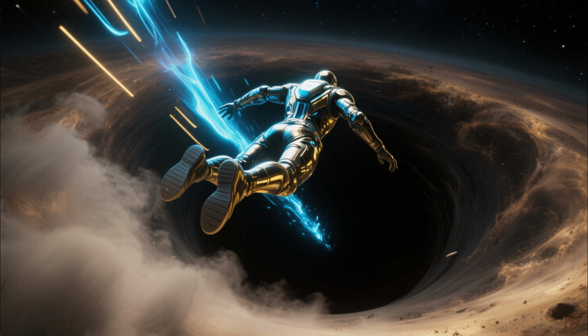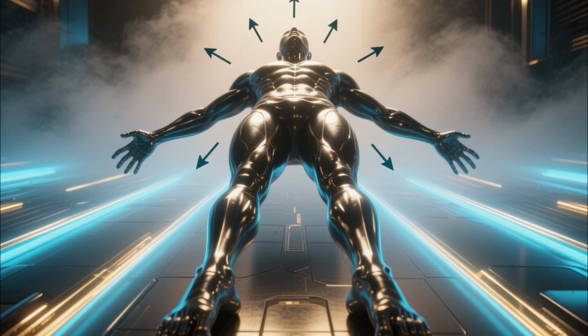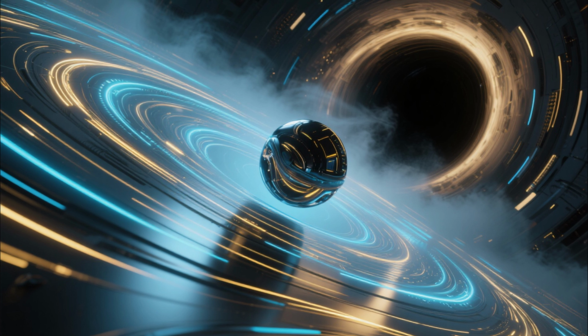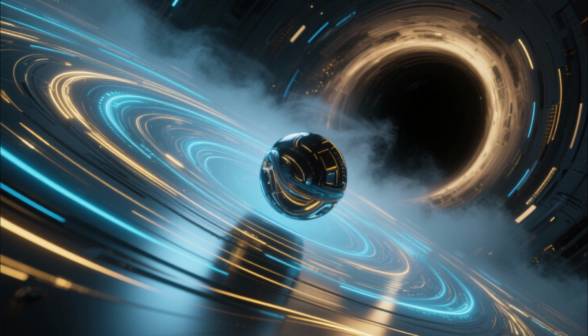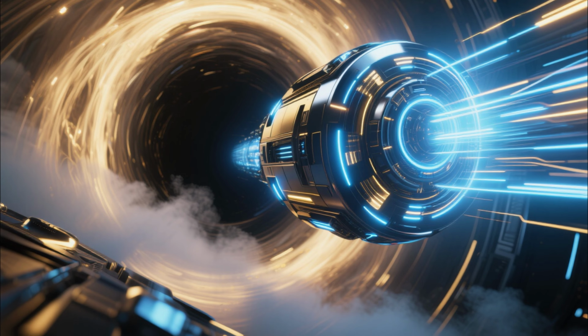Imagine you are falling feet first towards the center of a dark singularity. The gravity at your feet becomes significantly stronger than the gravity at your head. This difference in gravitational pull across your body is called a tidal force. As you get closer, that difference grows until it exceeds your body strength.